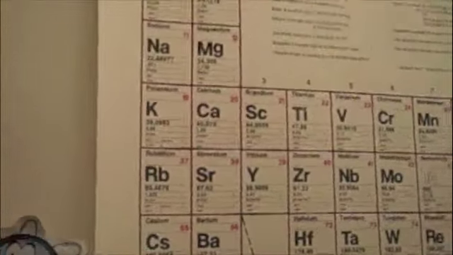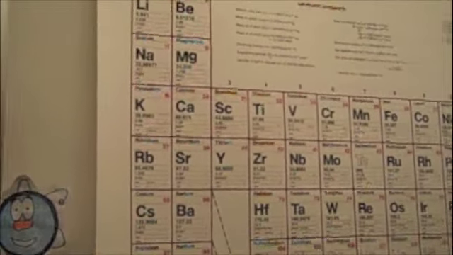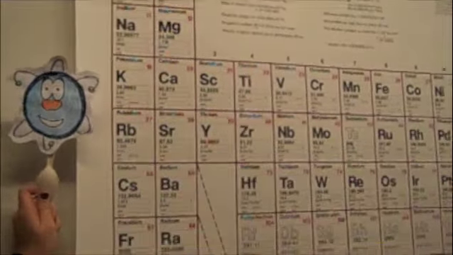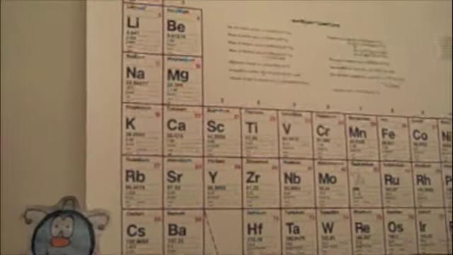Now, let's talk about the characteristics of the different periods of the periodic table. The first period contains the alkali metals. These metals are highly reactive and are never found in their elemental form in nature.